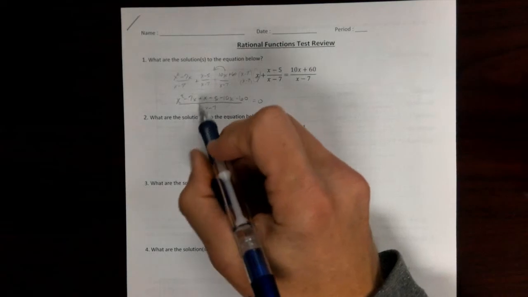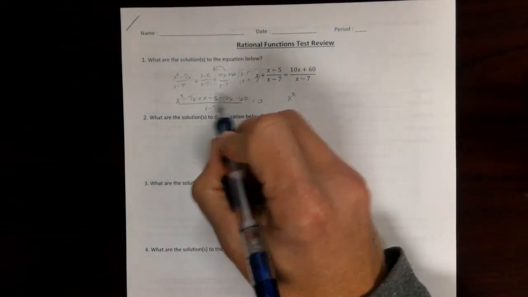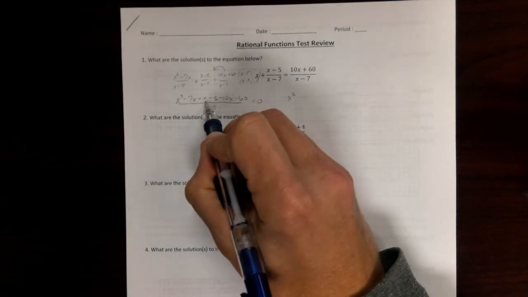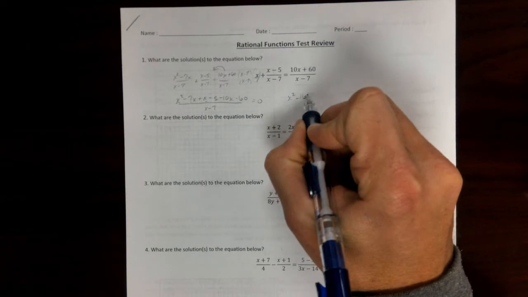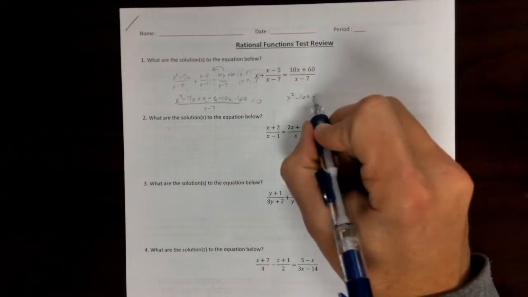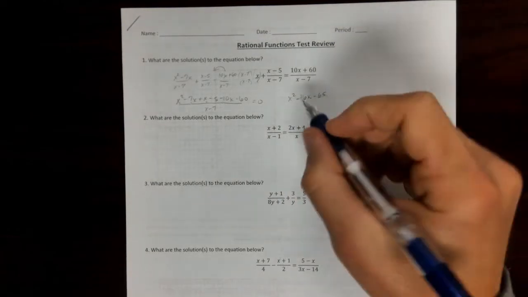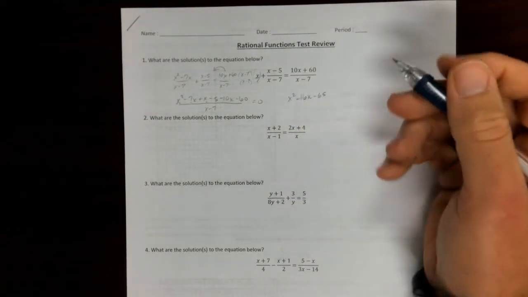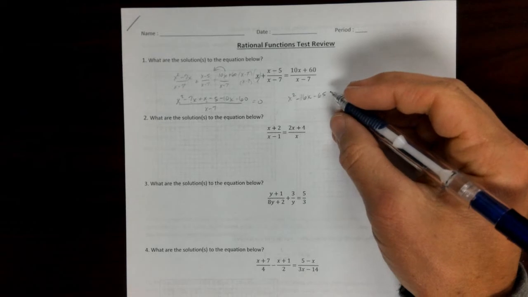Now we can combine like terms. So we've got x squared. We've got a negative 10x, a negative 7x, and a positive x. That's going to be negative 16x. And then we've got a negative 65, negative 16, negative 5. Alright, so now we can look to factor this if possible. It's not factorable, so we're going to go ahead and work the quadratic formula.